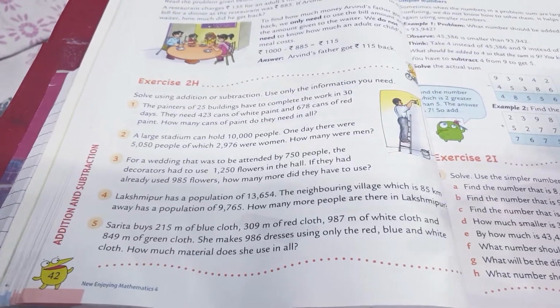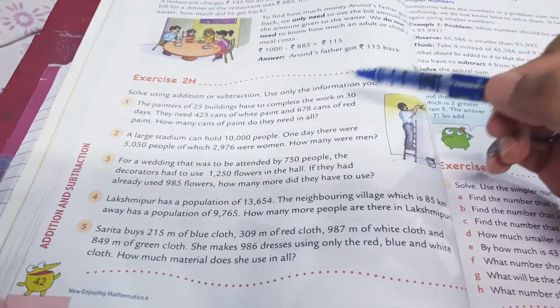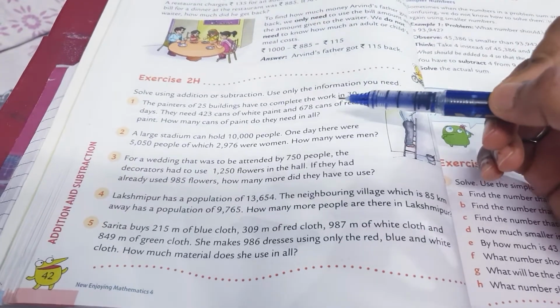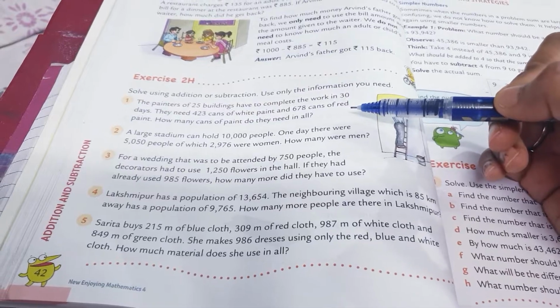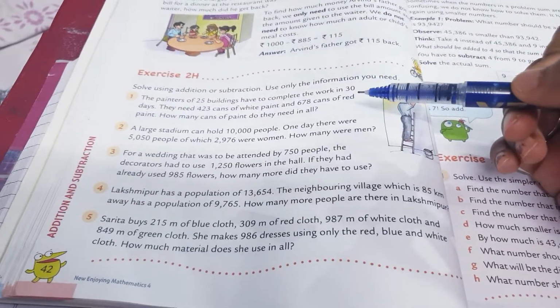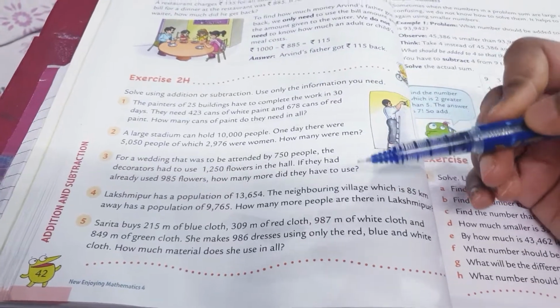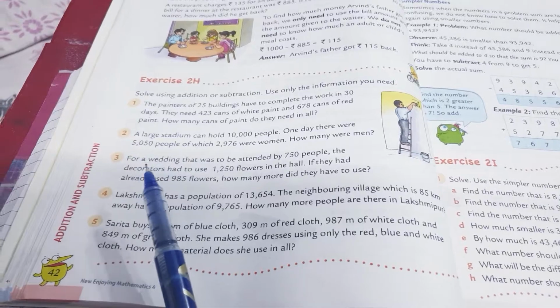So children, yesterday we discussed question number 1. I already showed you how to write the statements and then solve this question. Question number 1 we have already done. So today I will discuss with you question number 3 and question number 5. So let us start with question number 3.